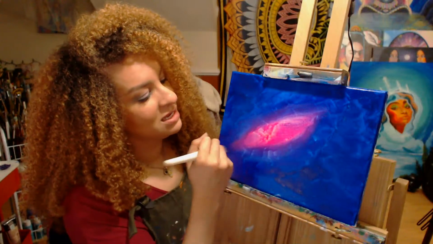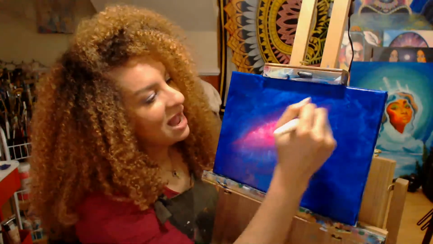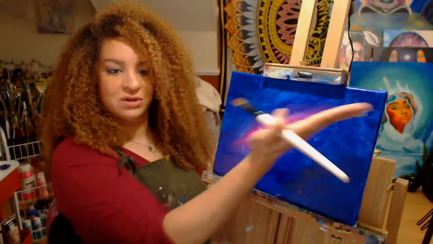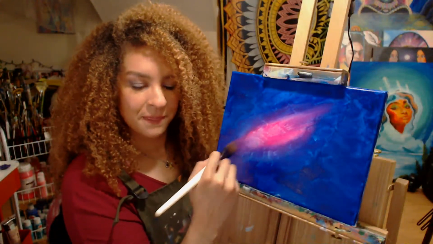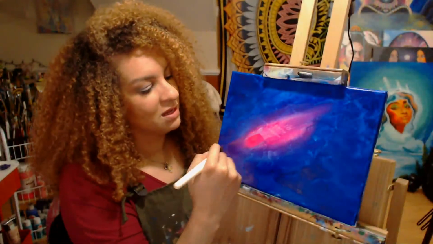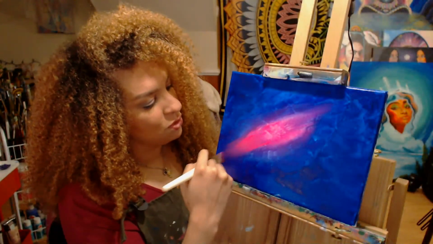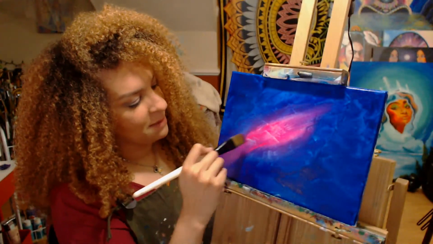All right, so just kind of take this color and just pull it. So I remember that's like literally pull it outwards. You see how I'm kind of taking it and just pulling it? Just pull that color. If you need to pick up more, definitely do. I'm pulling it down this way. I'm not doing the X's.